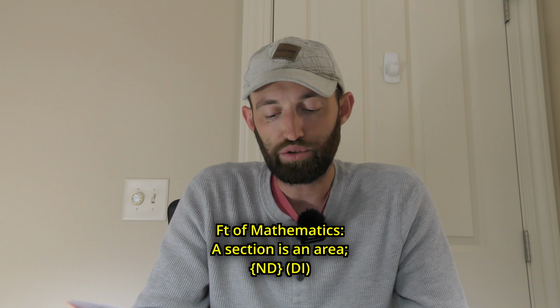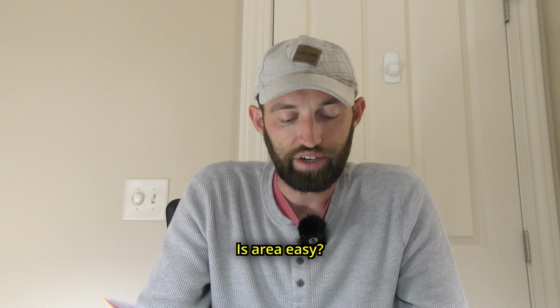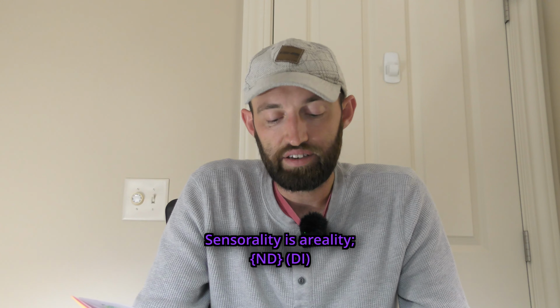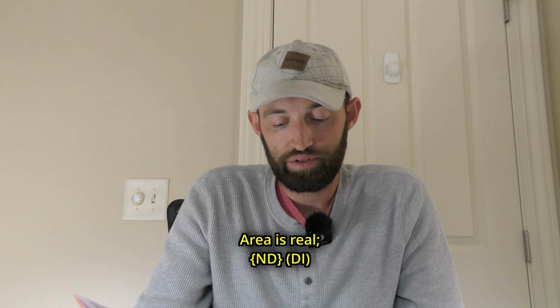Fundamental theorem of mathematics, again, a section is an area. Natural definition, direct iteration. Is area an idea? Direct iteration, is area easy? Direct iteration. Sensorality is areality. Natural definition, direct iteration, add a space. Sensorality is a reality. Natural definition, direct iteration. Area is real. Natural definition, direct iteration.